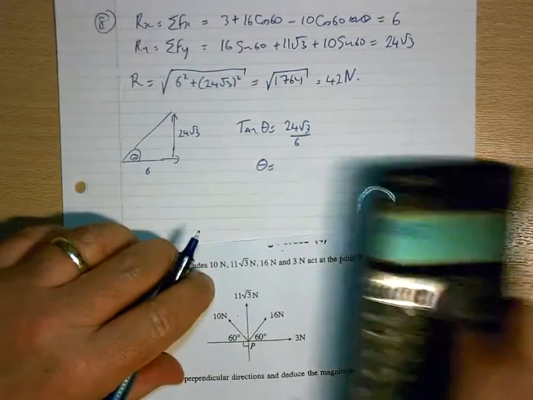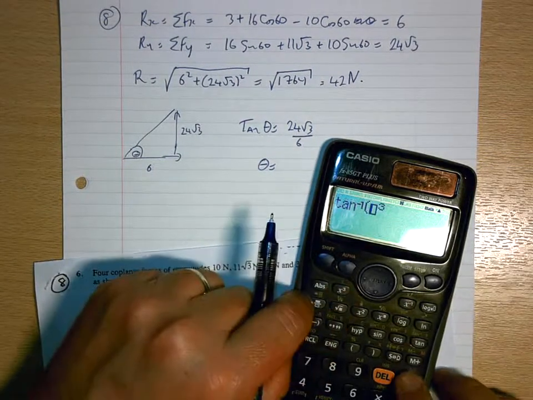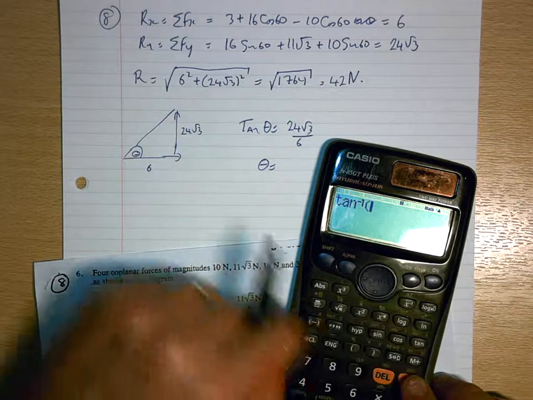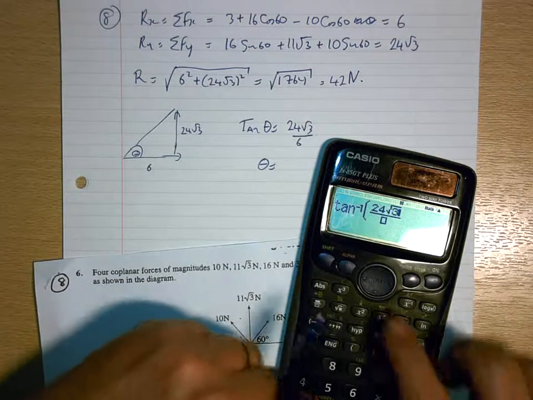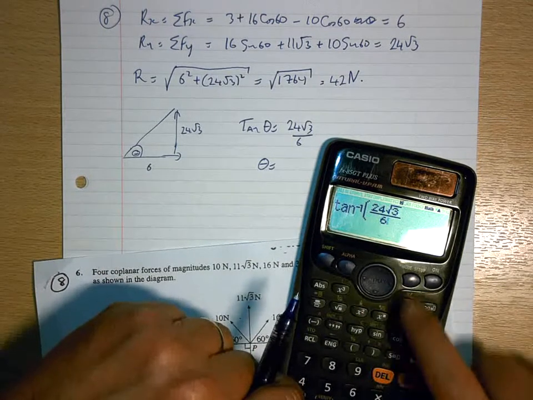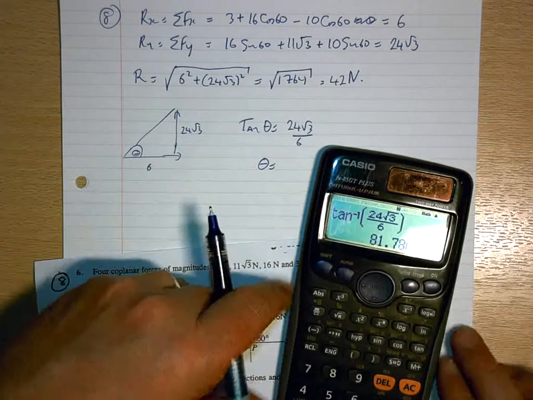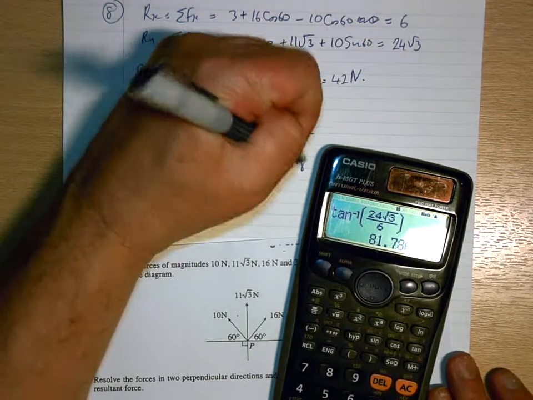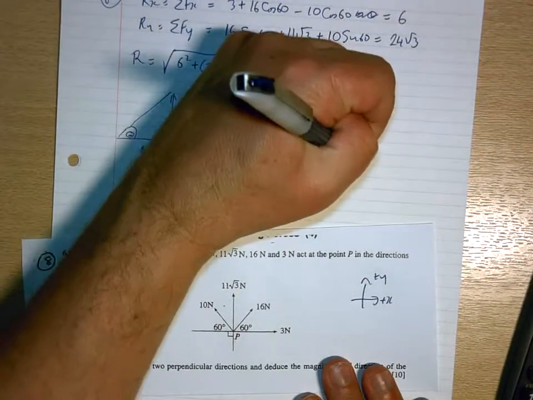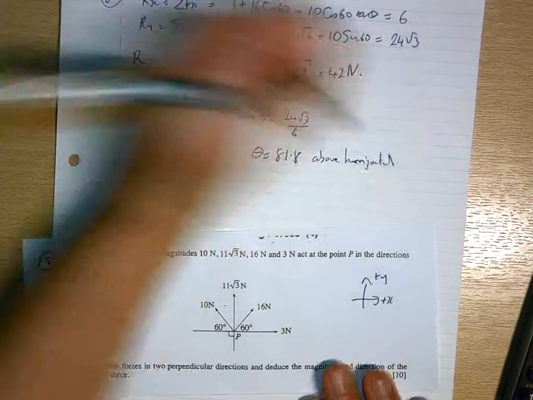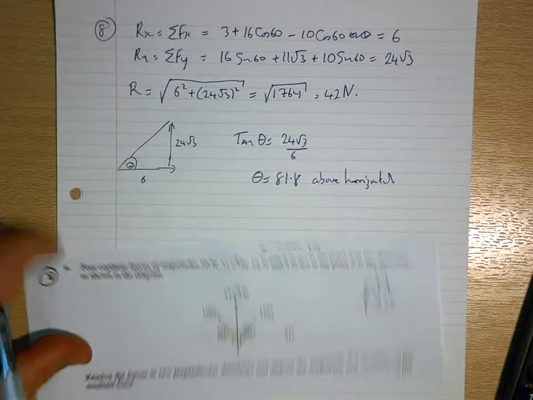Theta equals shift tan of the fraction 24 root 3 over 6, equals 81.8 degrees above horizontal. 10 marks for that? My god. That was a very straightforward one.